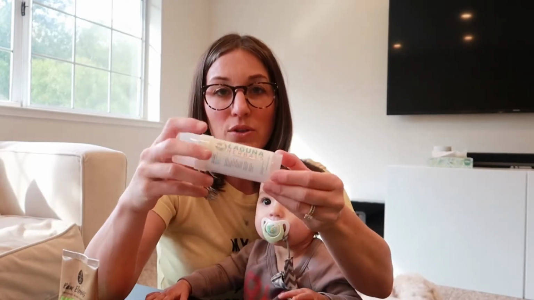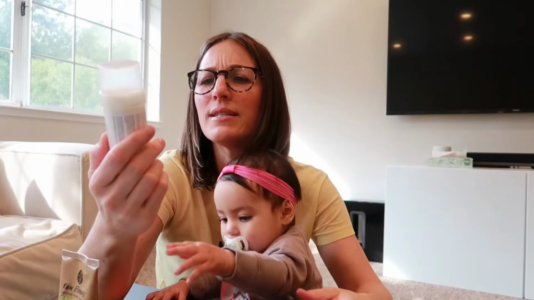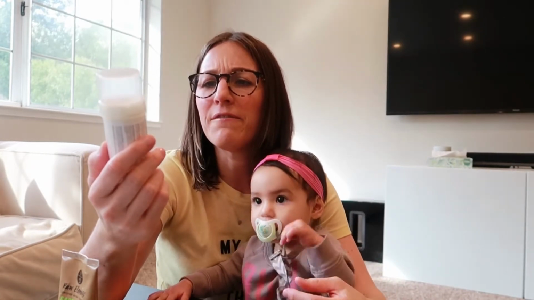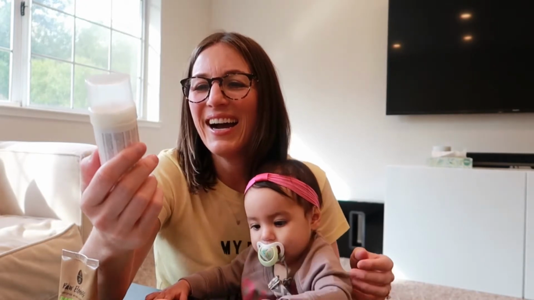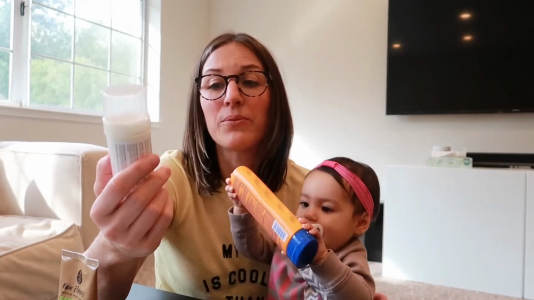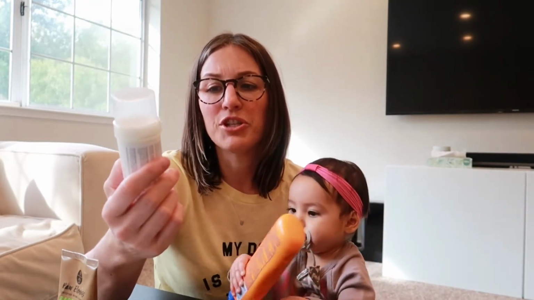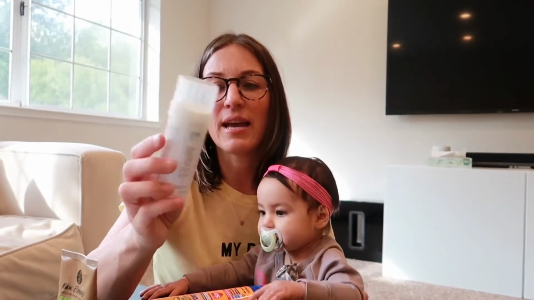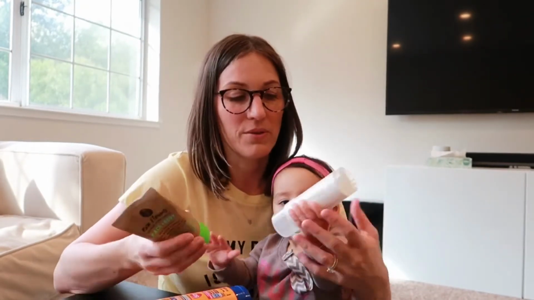So here's the other one, Laguna Herbals. It is SPF 50. It is non-nano, organic ingredients, chemical-free, reef-safe, hypoallergenic, GMO-free, gluten-free, and family-safe. So I definitely feel comfortable with the ingredients in both of these to use on Maeve.